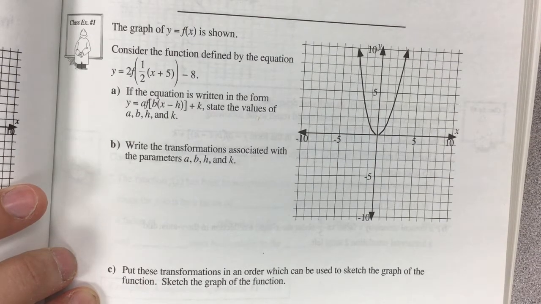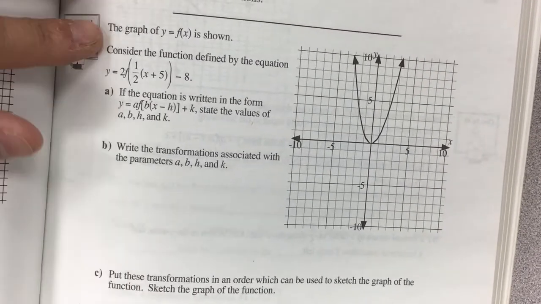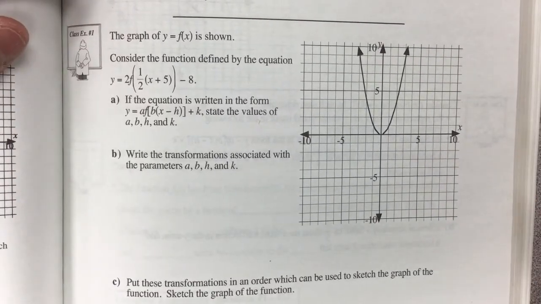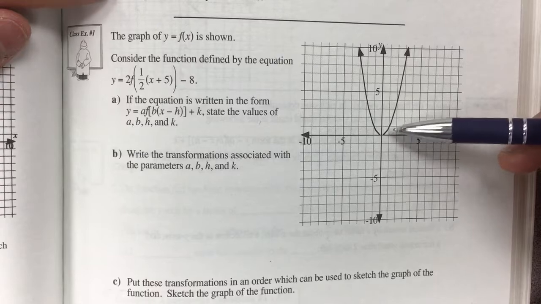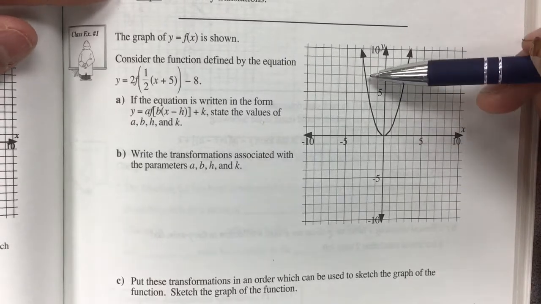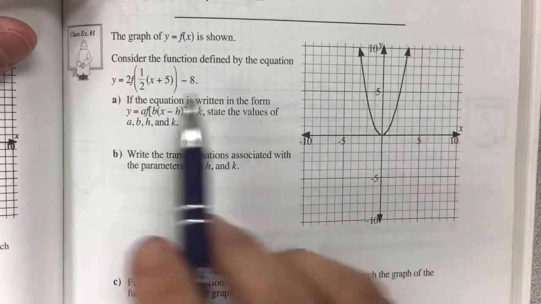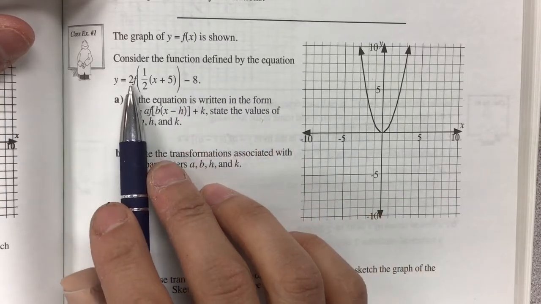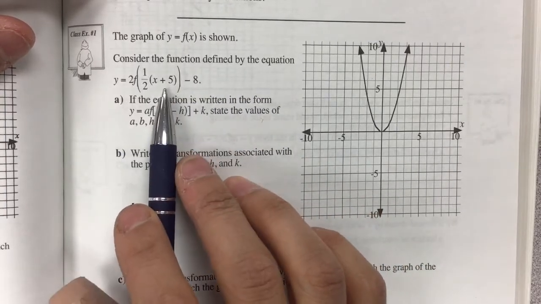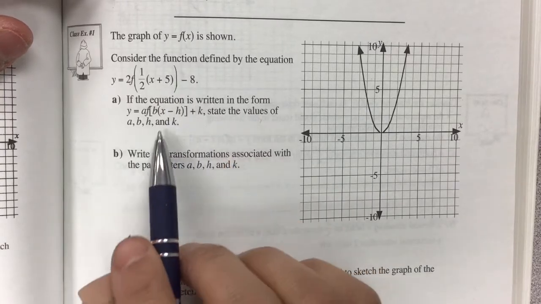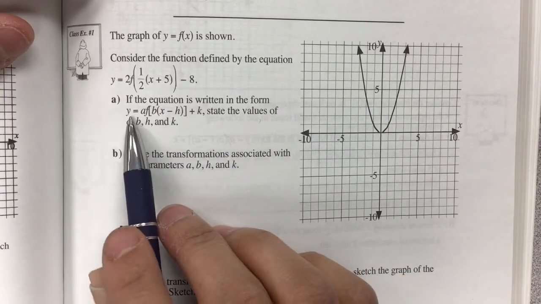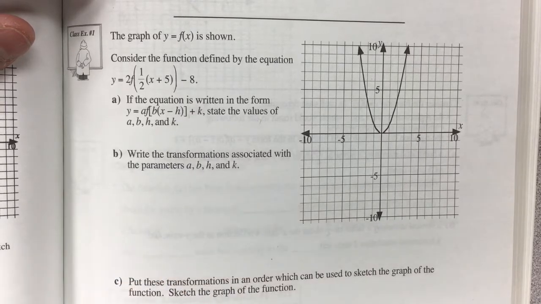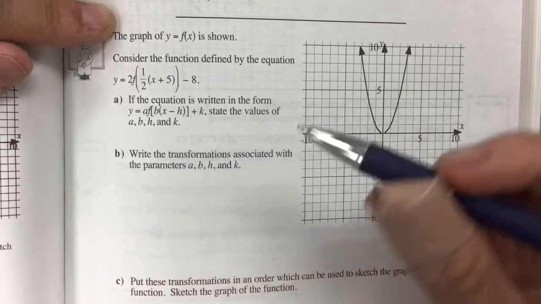Welcome to lesson number 8, Combining Transformations, part 2. We're going to start by looking at class example number 1, where I have the graph of y equals f(x), and this is equal to y equals x squared. But let's consider the function defined by the equation y equals 2 f(1/2 (x + 5)) - 8. If the equation is written in the form y equals a f(b(x - h)) + k, we want to say the values of a, b, h, and k.